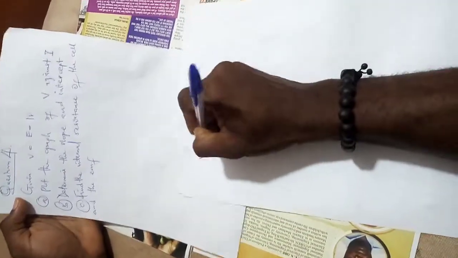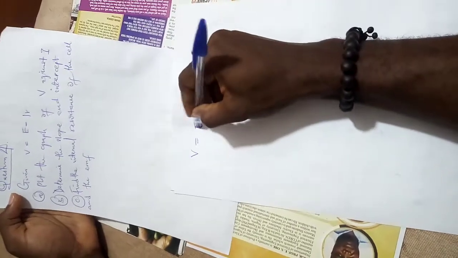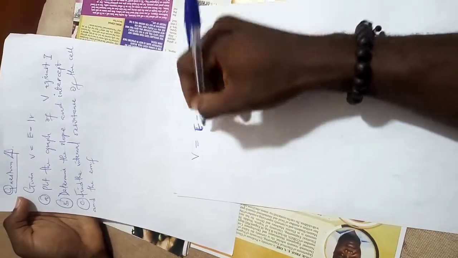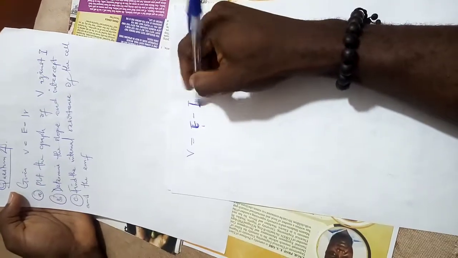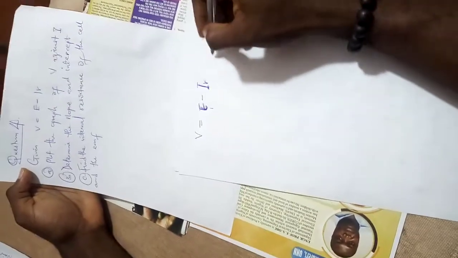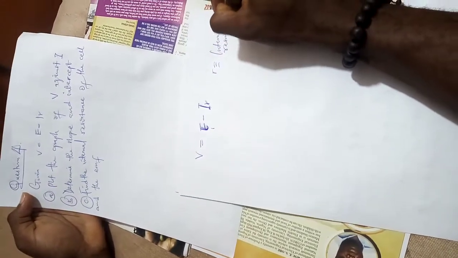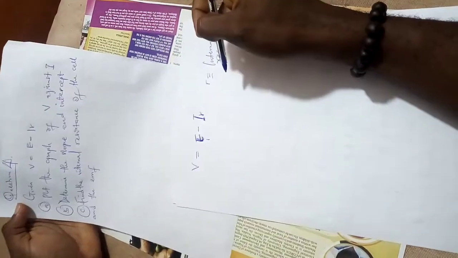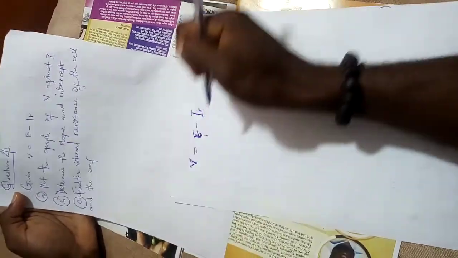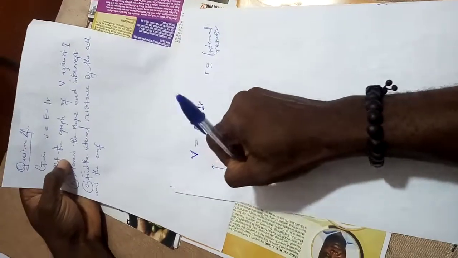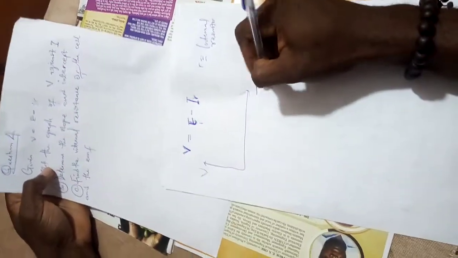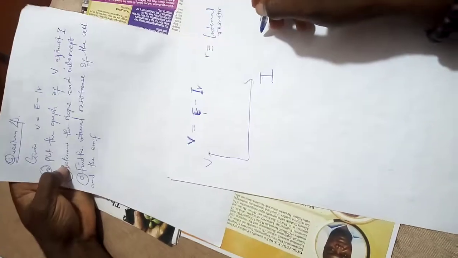Now we have that v is equal to E minus IR, where E is the electric field, I is the current, R is the internal resistance, then V is the voltage. So we should plot a graph of V against I. Then also determine the slope.